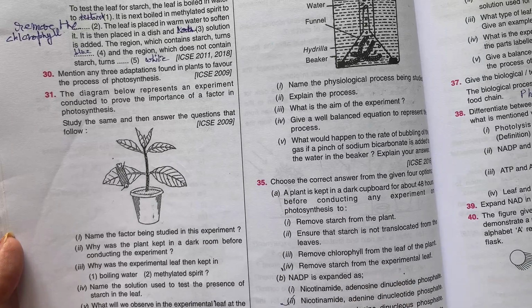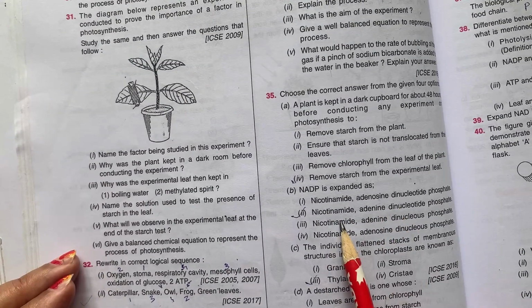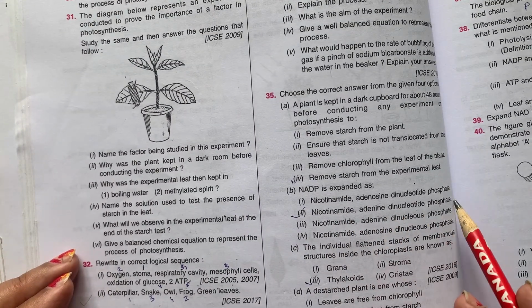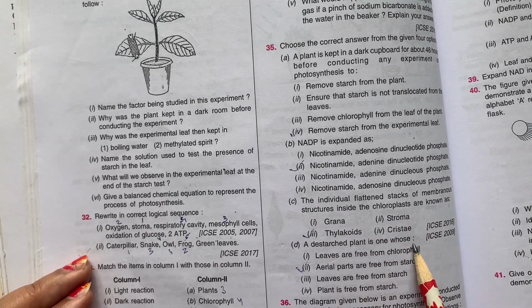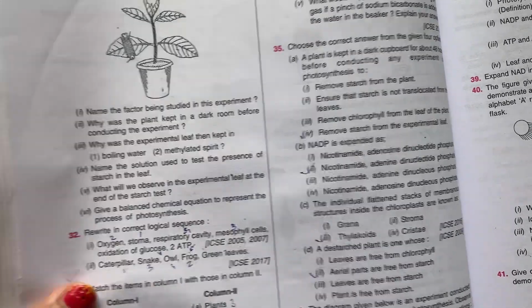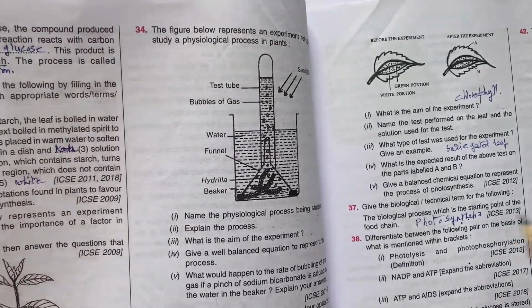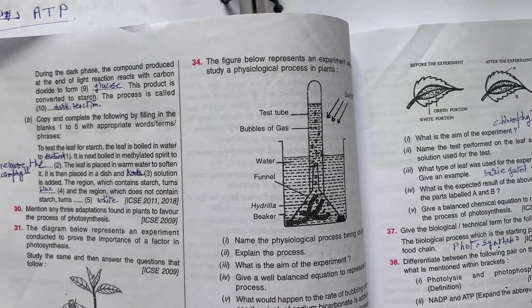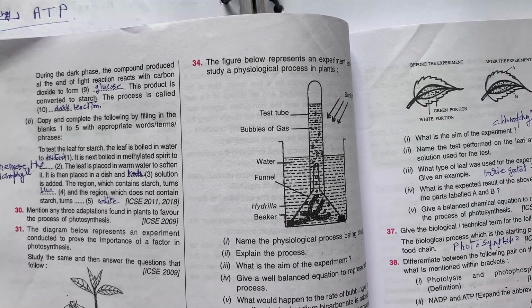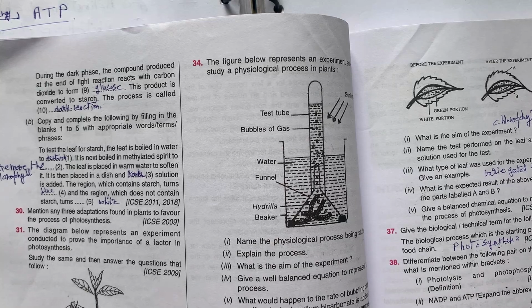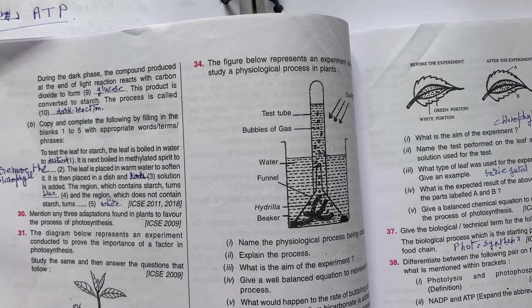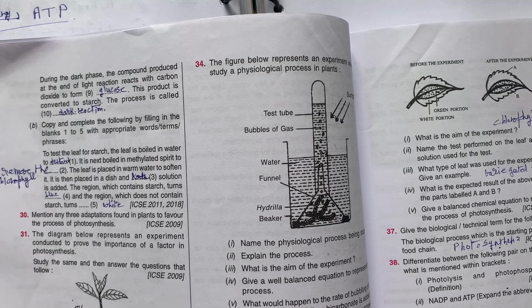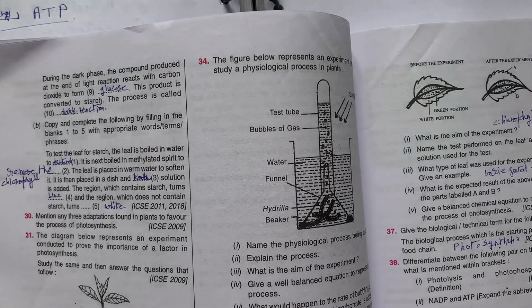Remove starch from the plants. NADP is expanded as nicotinamide adenine dinucleotide phosphate. Individual flattened flat membranous sacs are thylakoids. Destarch the plant: rhizomes and aerial parts are free of starch. That's all about it. Now here, the rest of the exercises are the repeated board questions which I have already discussed earlier. Any doubt anywhere, you can ask me again. Again, we will meet in the next video with more important board questions. Thank you.